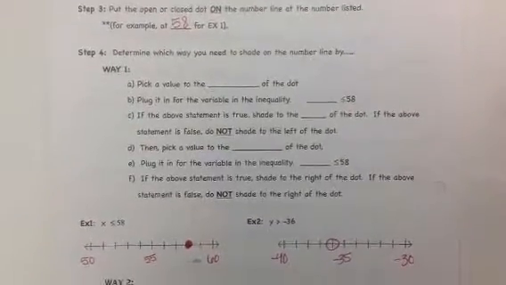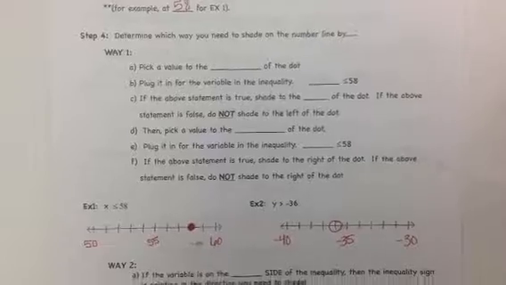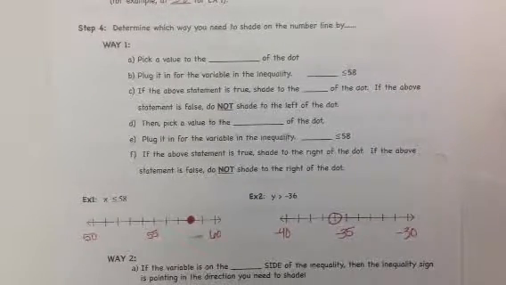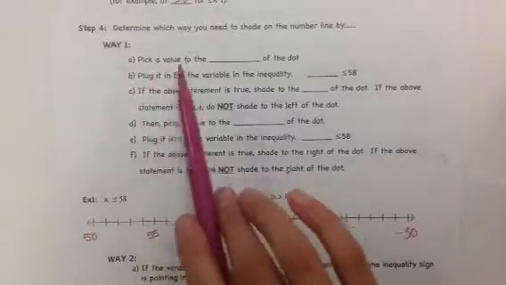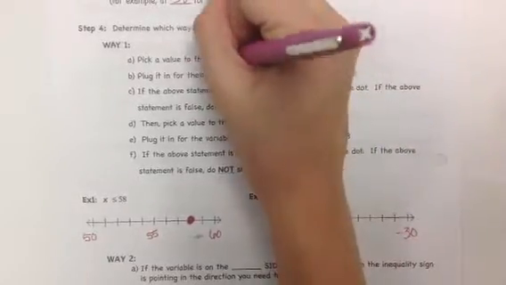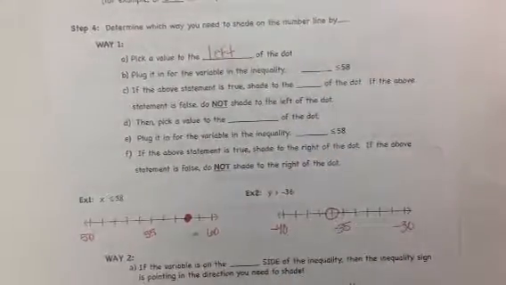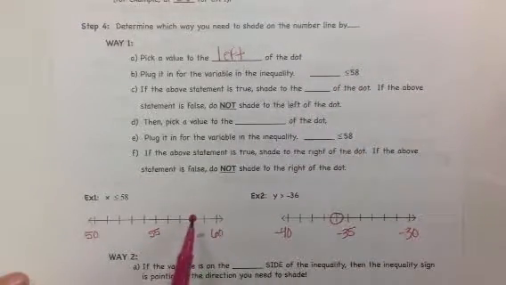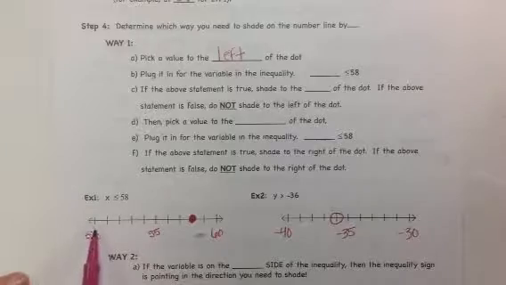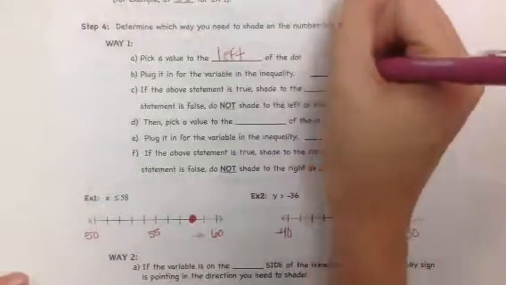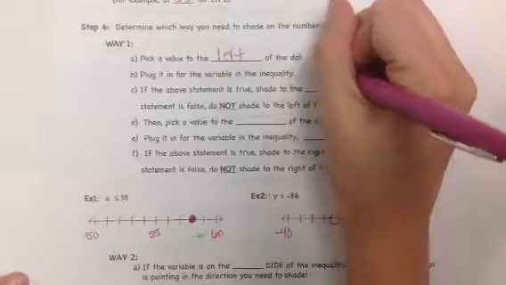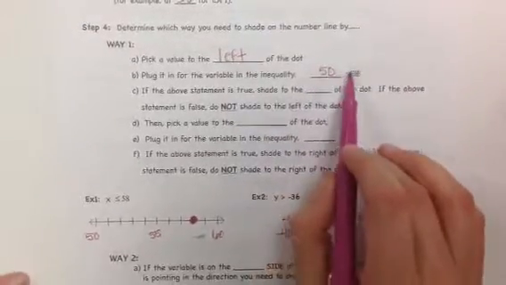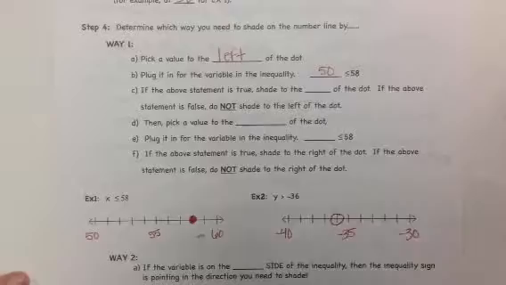Step 4, it says determine which way you need to shade on the number line. And this is where it can get a little bit tricky, especially when our variable's not on the left side. So you can pick a value to the left of the dot, plug it in for the variable in the inequality. So I have a number that's to the left, let's say 50, I'm going to plug it in over here. So let's test 50. Is 50 less than or equal to 58?